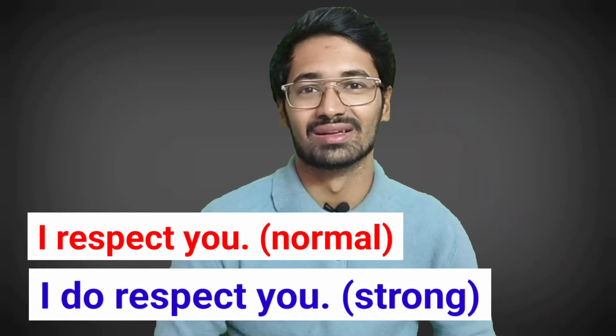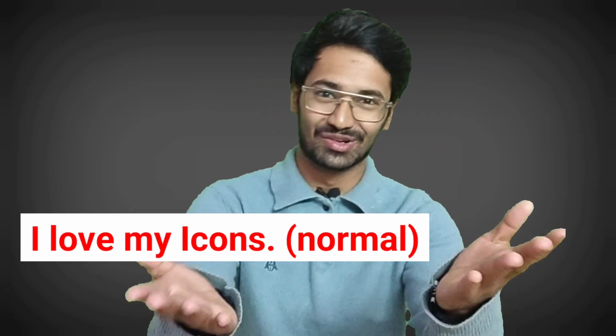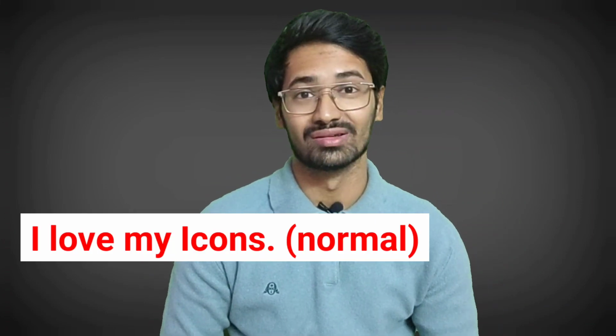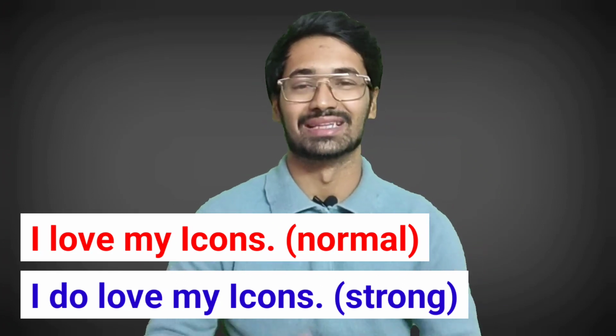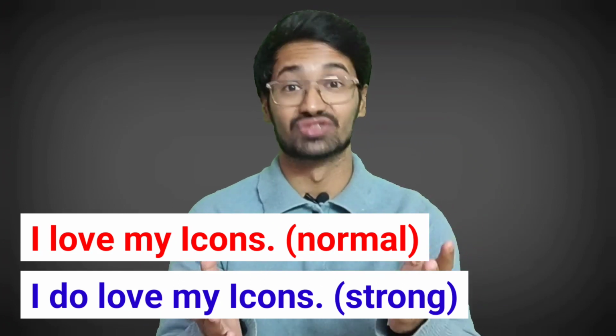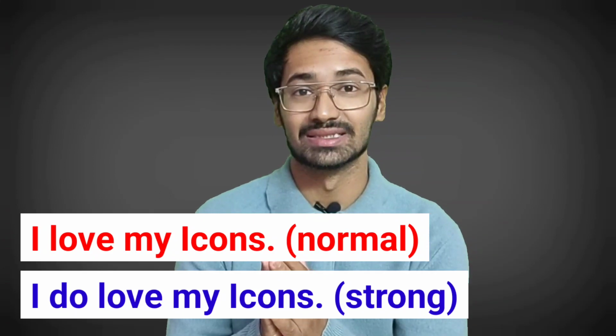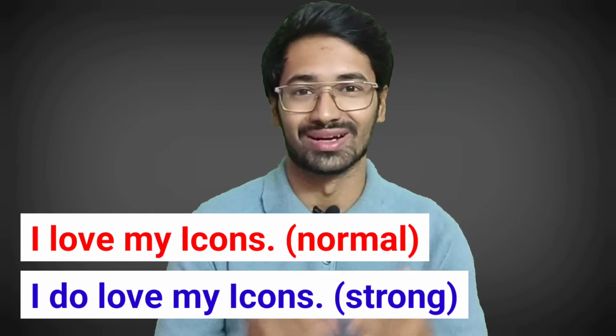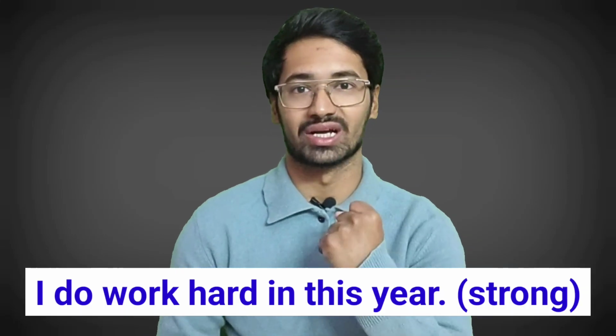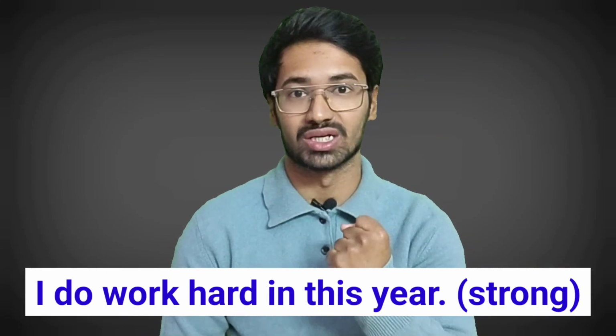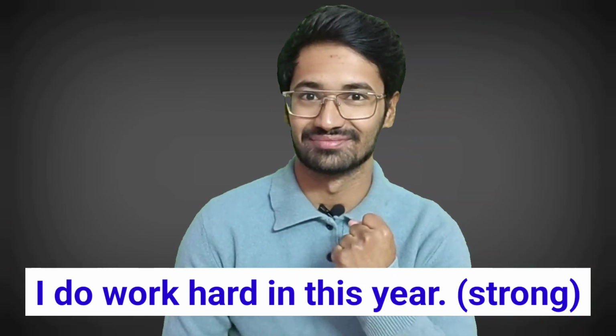Got it? For more examples, I love my icons. Or if I say I do love my icons, that means I love my icons very much. When I add do verb, that means I am going to make my statement stronger. For another example, I do work hard in this year. That means I must work hard in this year 2023. I hope that you got the idea how to use do before the main verb in a sentence to emphasize or to make your statement strong.